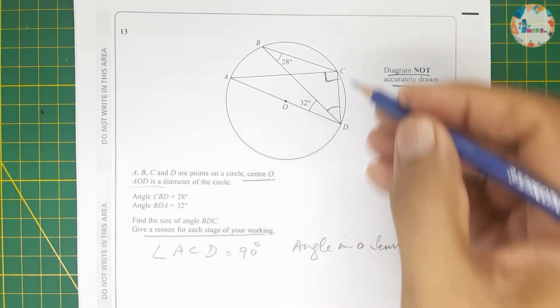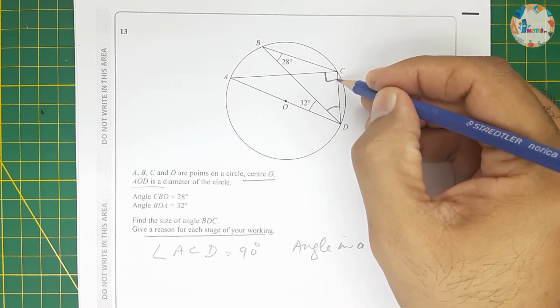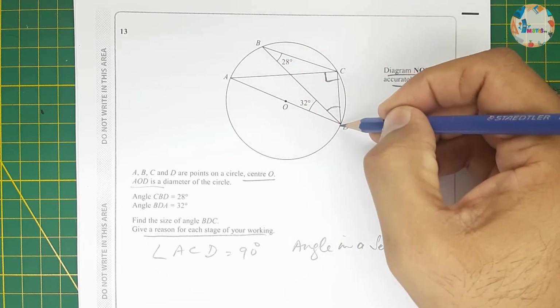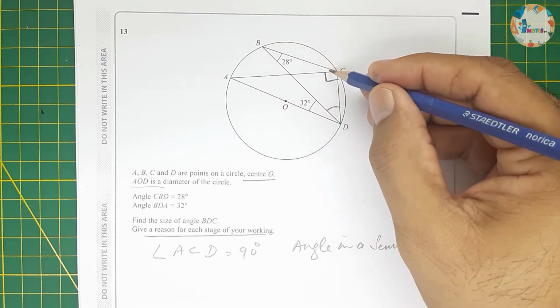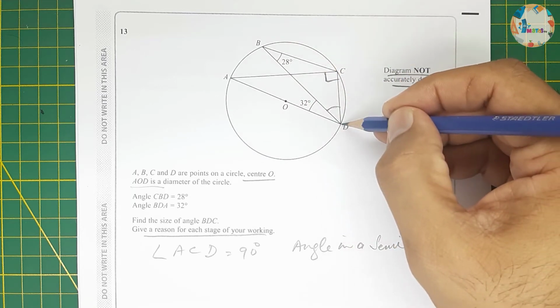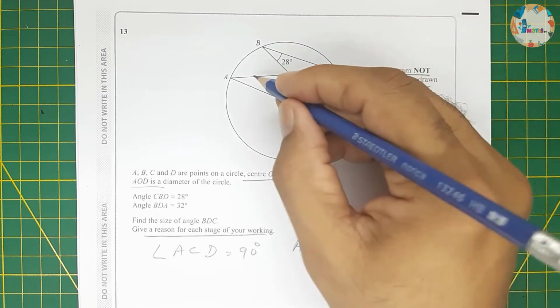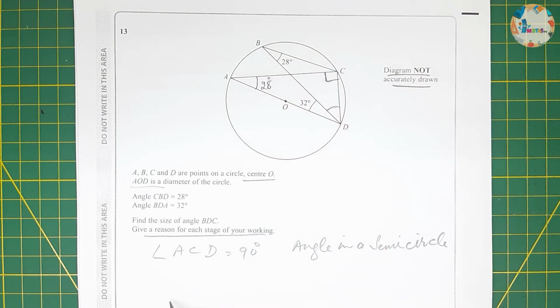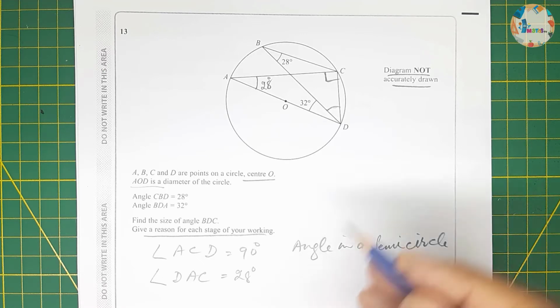Then this is done. Now we have to find, basically, DBC is 28, so DAC will also be 28. So we will write angle DAC is equal to 28 degrees, and the reason is angles on the same arc.